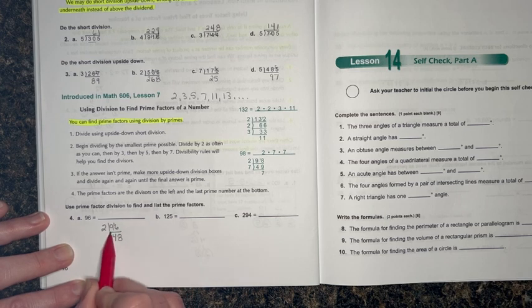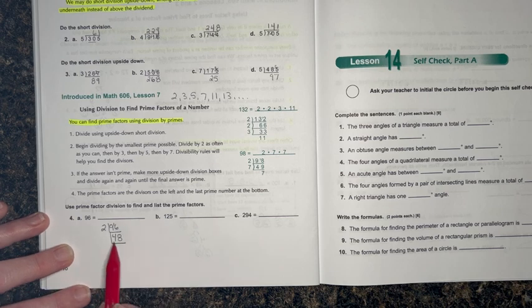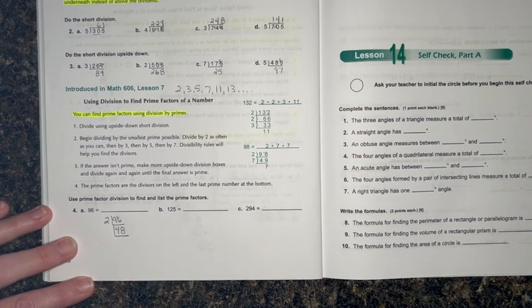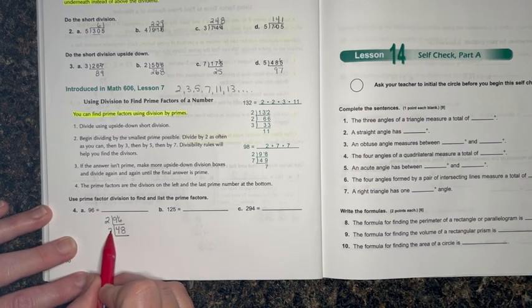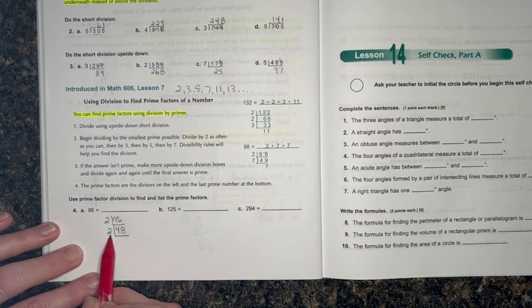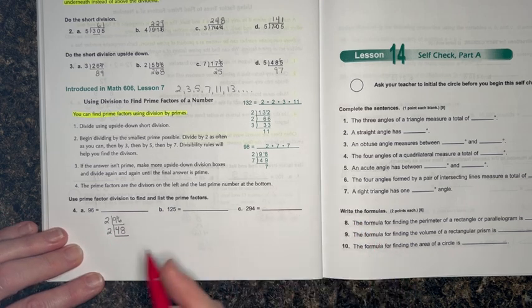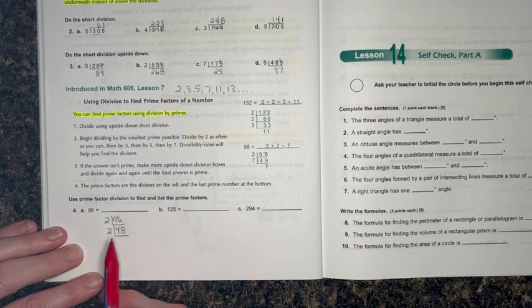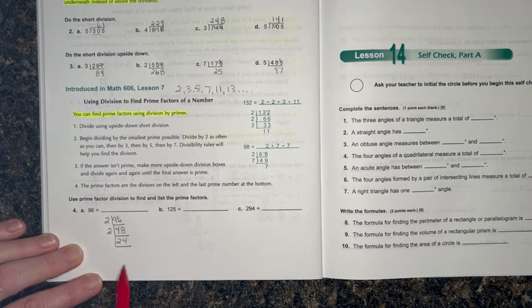There are 8. And then I put another box. So I'm down to 48 now. 48 is still an even number, so again, I know my prime number 2 goes into that. But how many times? Well, how many 2's are in 4? There's 2. How many 2's are in 8? There's 4 of those, and I put another box.